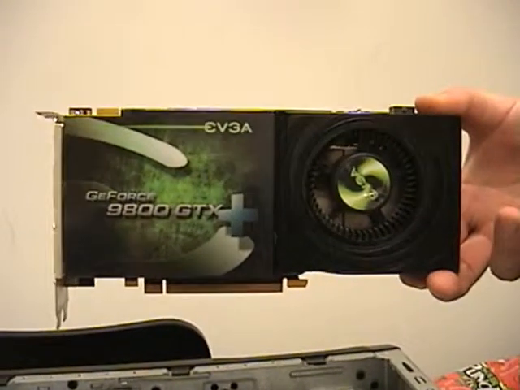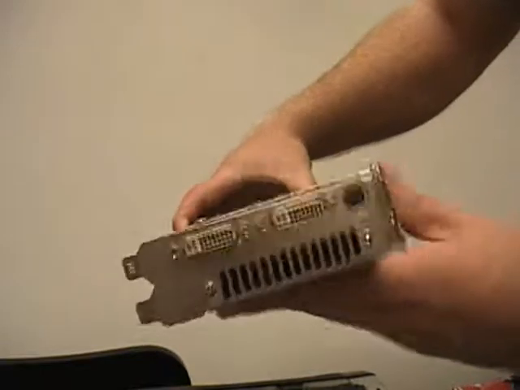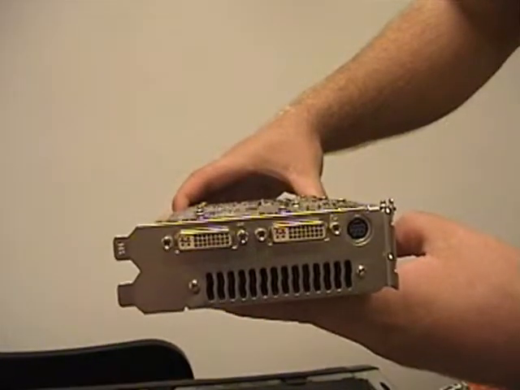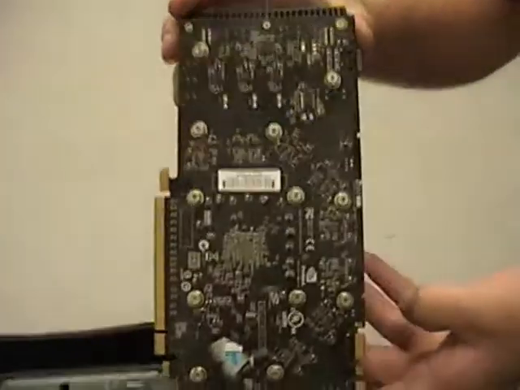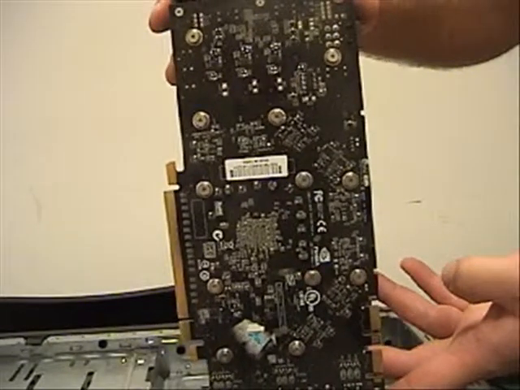The graphics card is like a whole other computer. It processes image data and feeds it to the monitor, similar to the optic nerve.